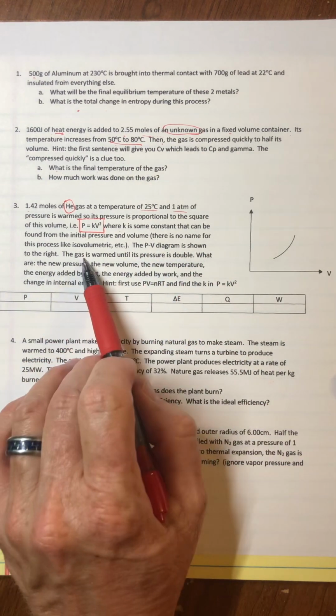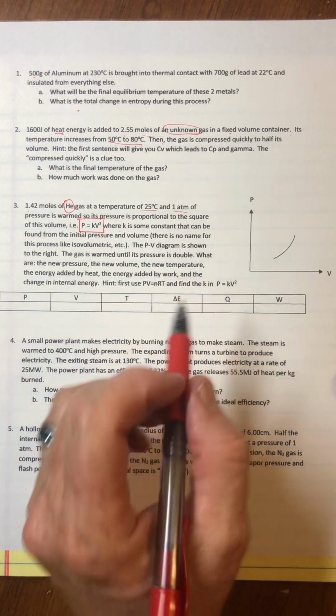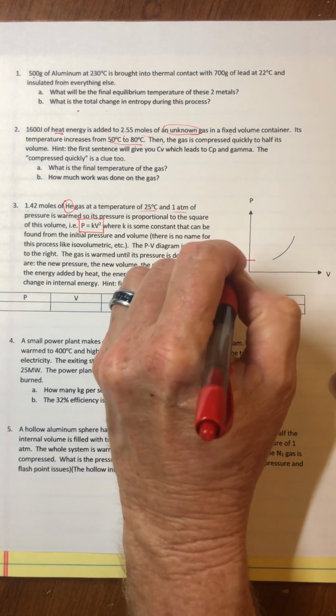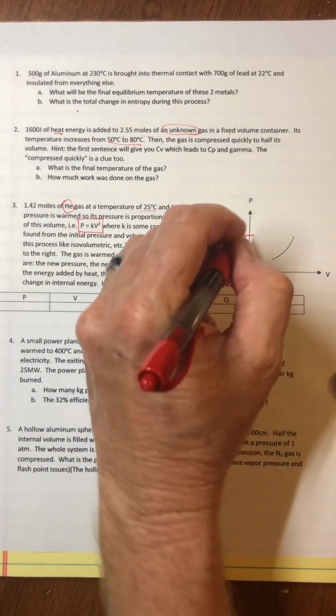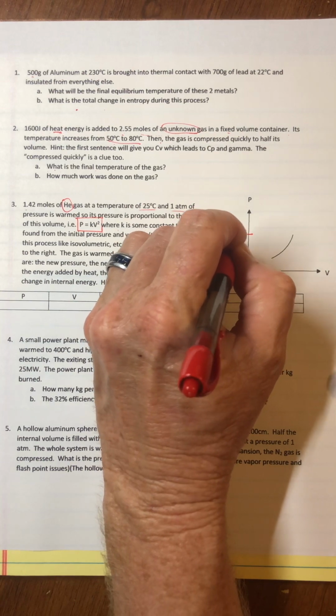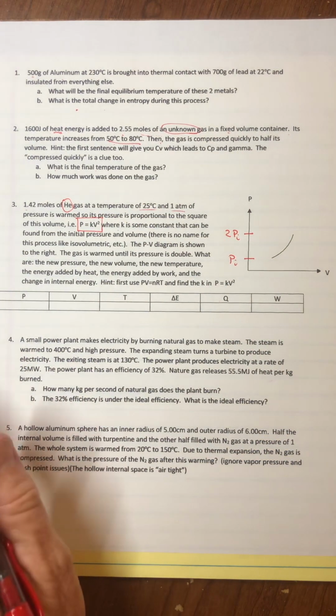The PV diagram is shown at the right. The gas is warmed until its pressure is doubled. Okay, so this is the initial pressure. We're going to go up here to twice the initial pressure.